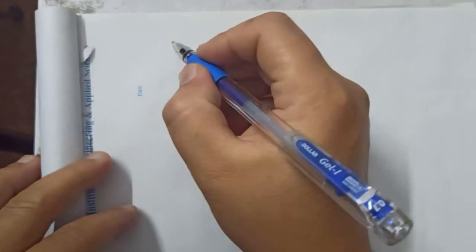Now the next topic that we're going to discuss, which is quite in line with the determinant that we have just discussed, is Cramer's rule.